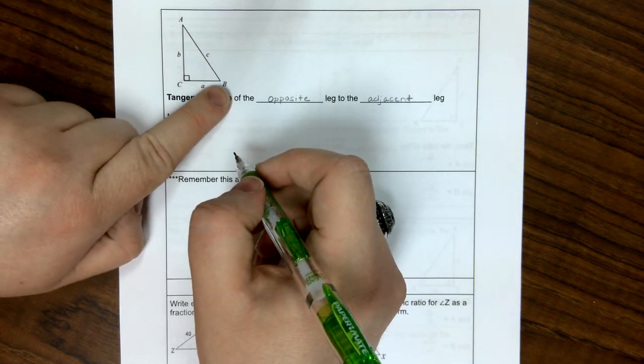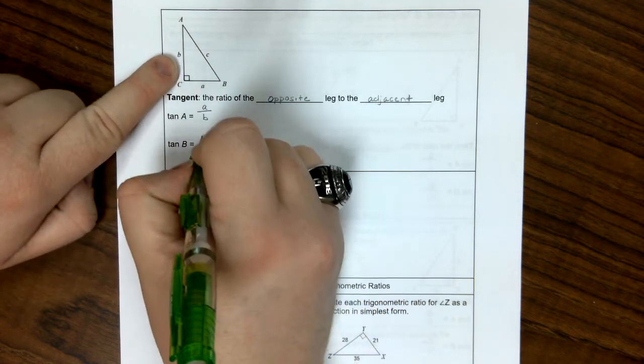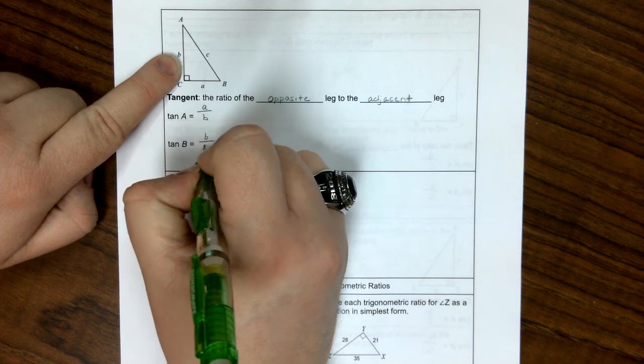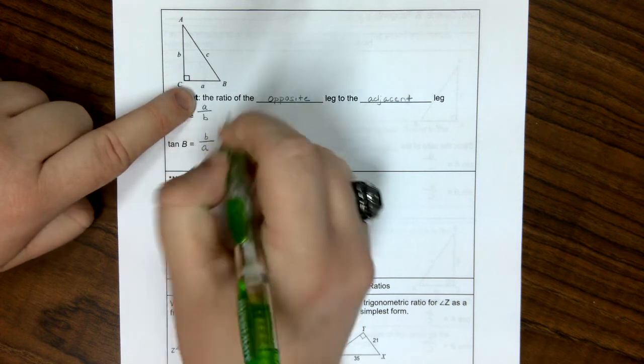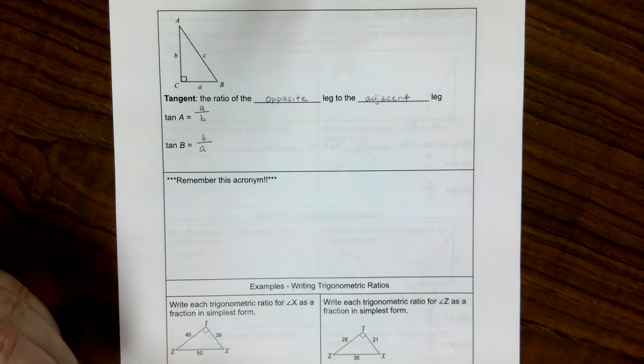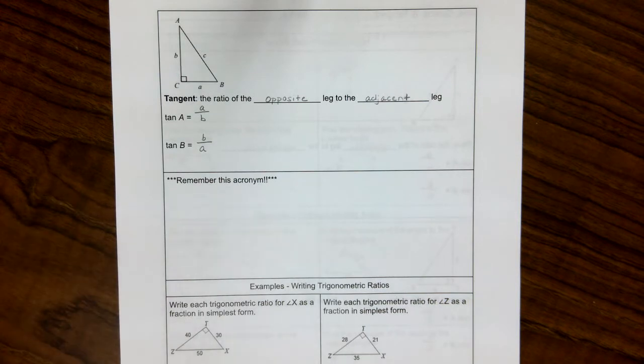And then we switch to capital B. Tangent of B, the opposite is little b, over the adjacent side now, which is a. So see how these two switch? That's supposed to happen.